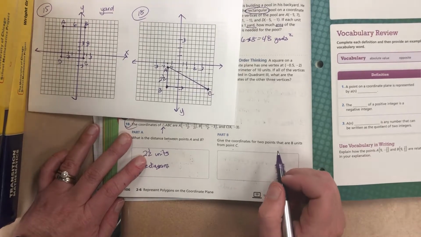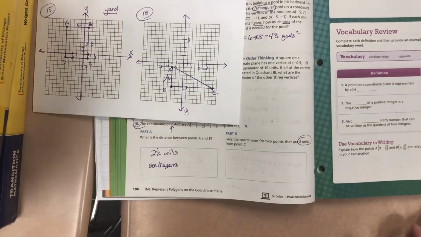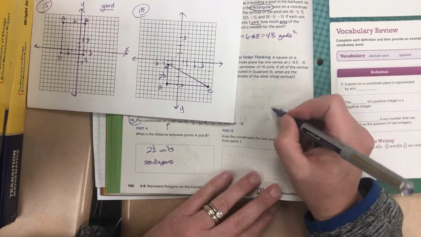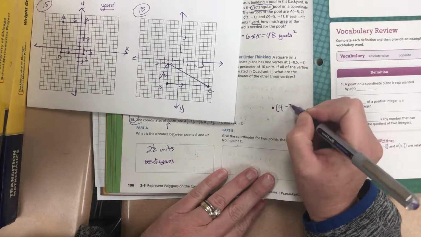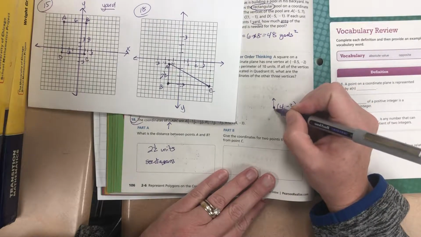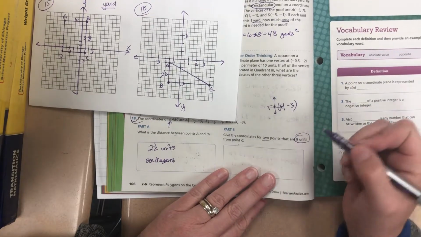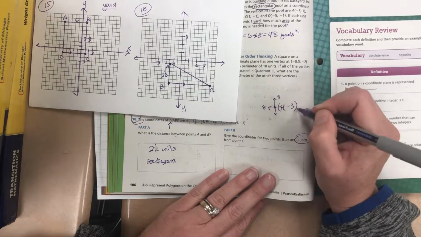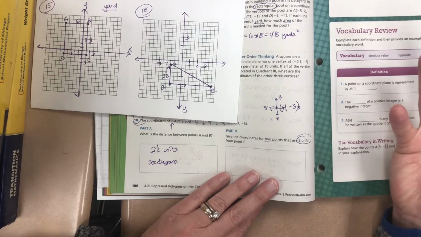Ooh, tricky. Let me think about that. 8 units from point C. I'm going to think about that for a second. If this is point C at 4, -3, I could go 8 units that way. I could do 8 units that way. So there's 4 possible answers here, and they're only asking for 2 of them. So I could do 8 in that direction, and 8 in that direction, 8 in this direction, 8 in this direction. So your answer could be any of the following.